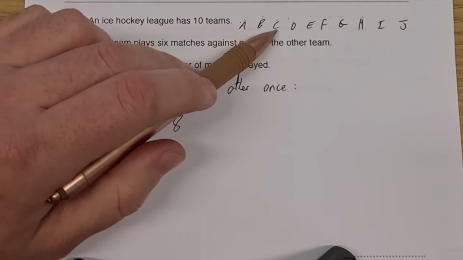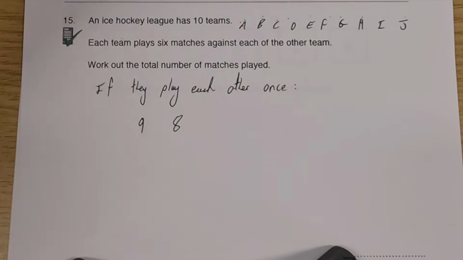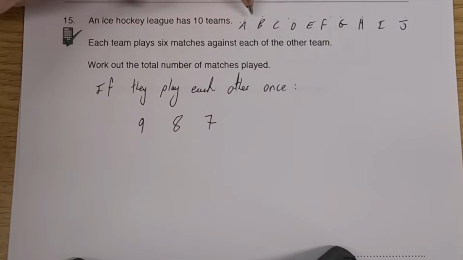Now let's move on to Team C. Team C have already played Team A and Team B. So they need to play Team D to Team J. So they need to play 1, 2, 3, 4, 5, 6, 7 matches. So that means now that Team A, Team B, and Team C have played everybody else. Team D, well, they've played Team A, Team B, and Team C, but they need to play the rest of the teams. So they need to play 1, 2, 3, 4, 5, 6 matches. And that now means that Team A, Team B, Team C, and Team D have played everybody once.